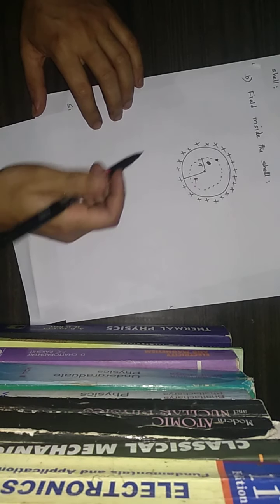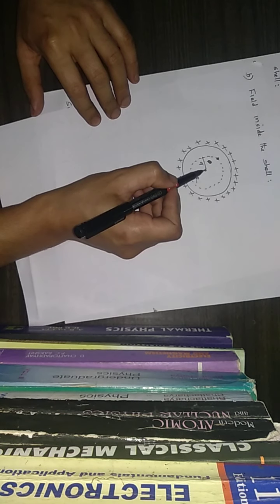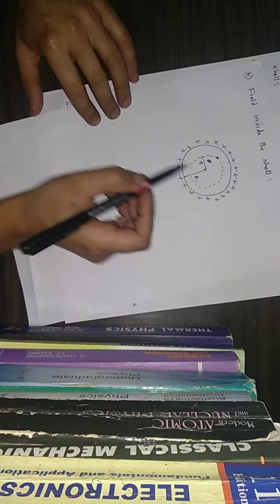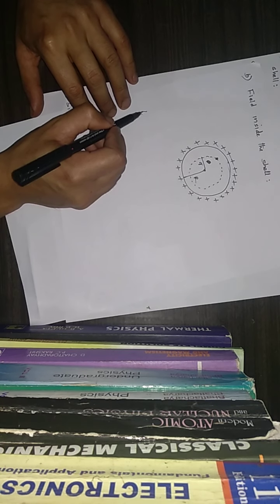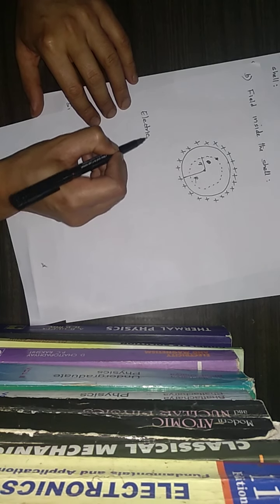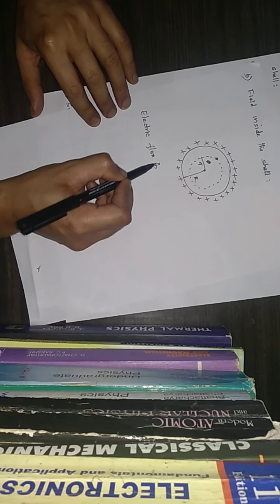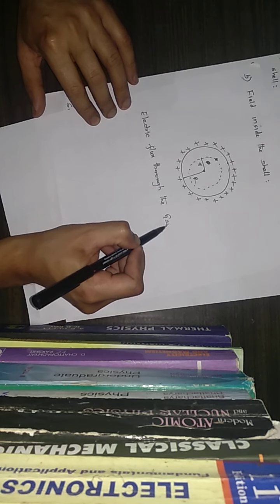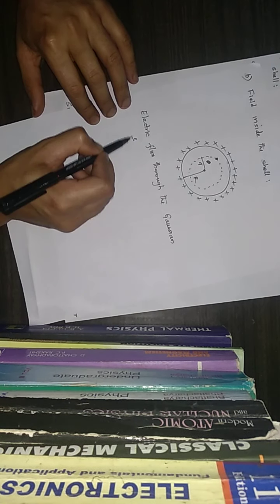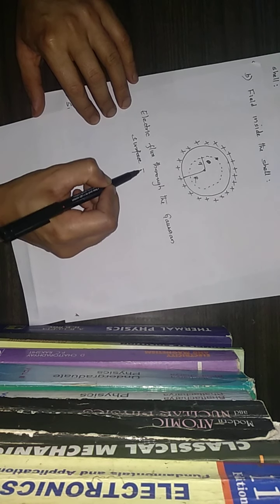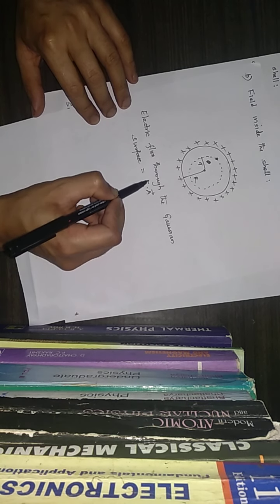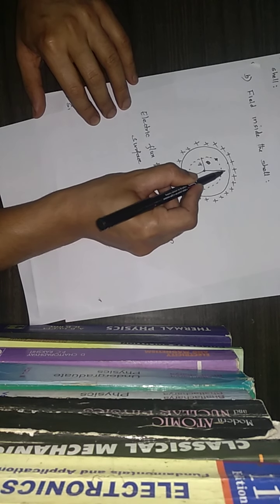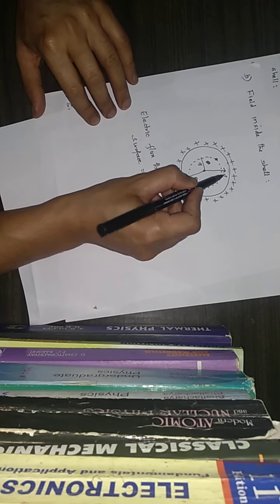Now, in similar manner, the electric flux through the Gaussian surface will be E dot A. Suppose E is in this direction and A is in this direction.